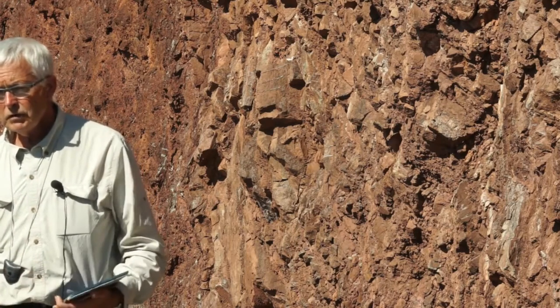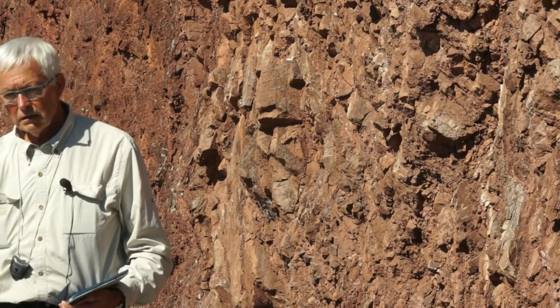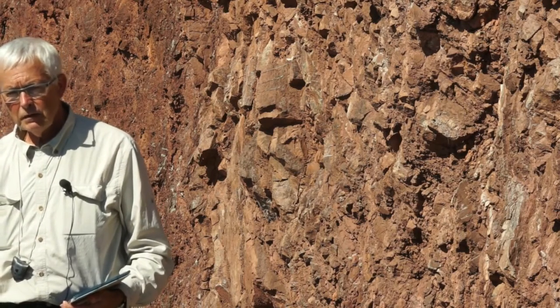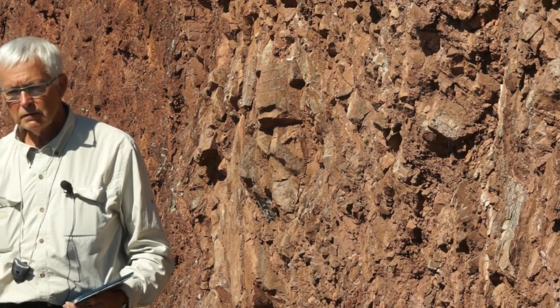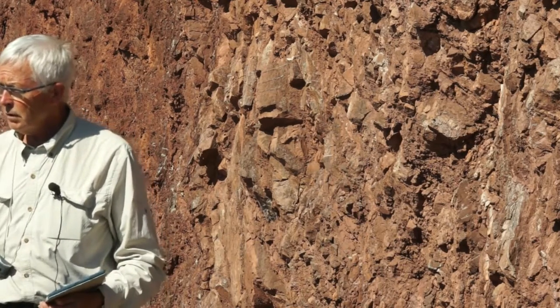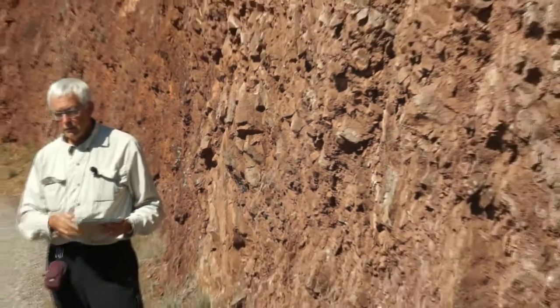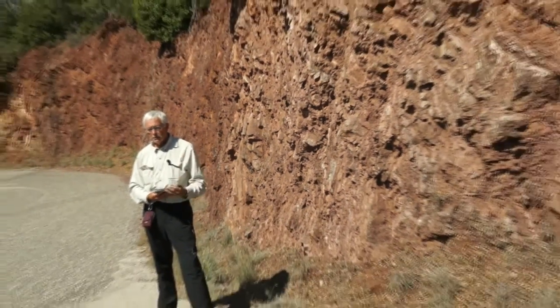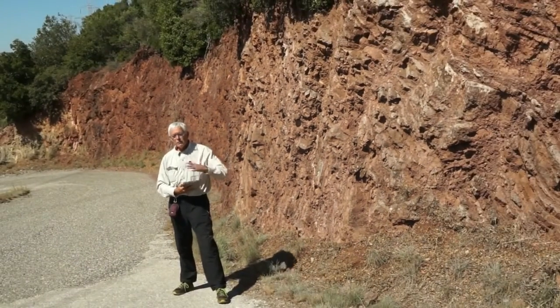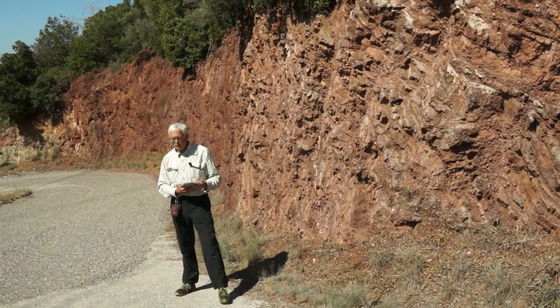If you take a piece of chalk to write on the board, the chalk in Paris Basin is 100% nanoplankton. So when you write on the board, you are just squeezing nanoplankton. So it's a tiny organism, a few microns. It can be seen only with SEM, scanning electron microscope.